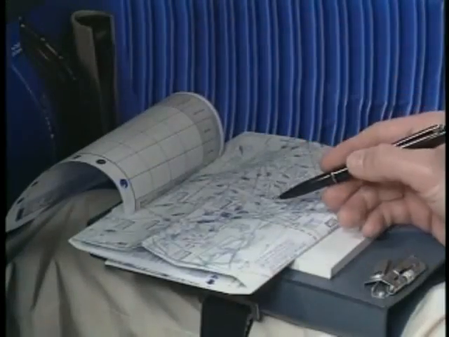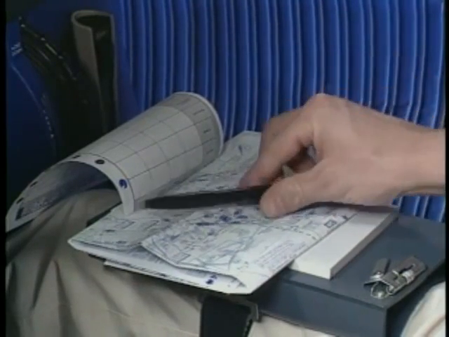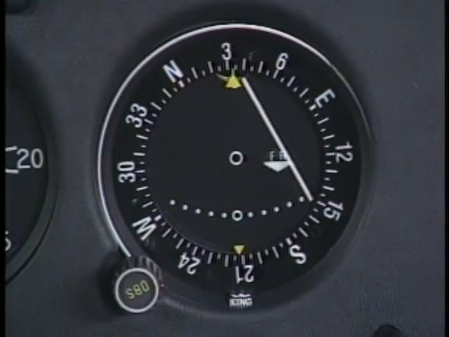Even if you're in radar contact, you should always keep track of your flight's progress, because you never know when radar contact may be lost or terminated, and you'll have to start making position reports.